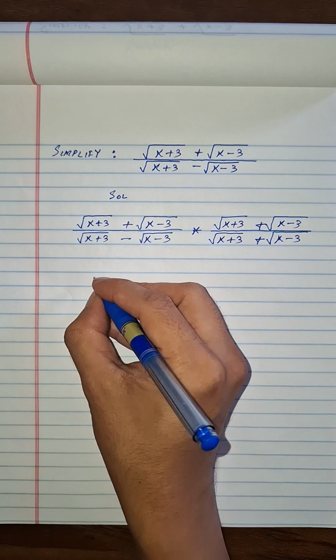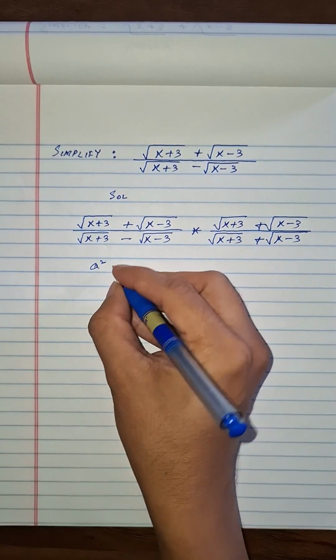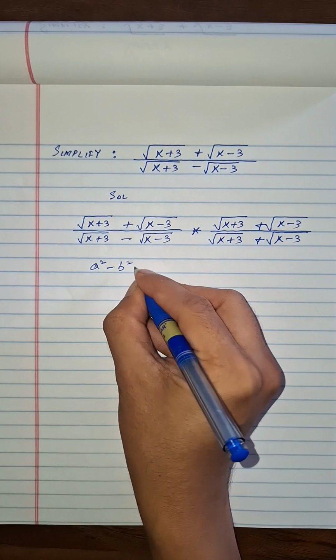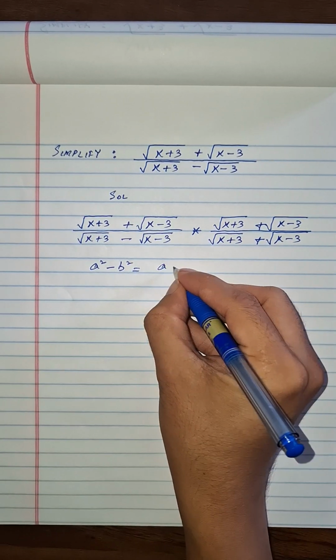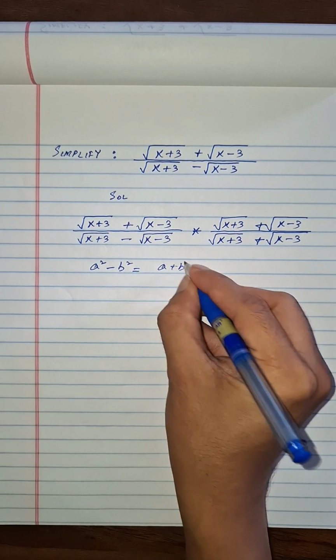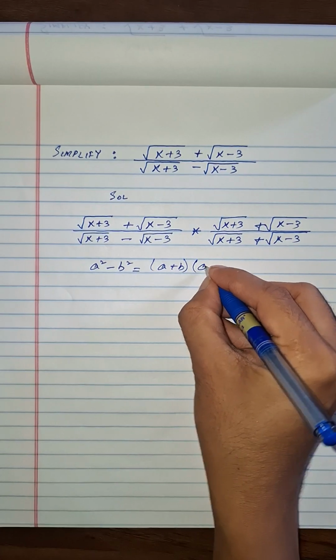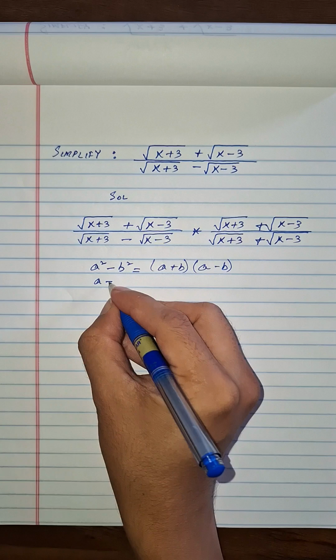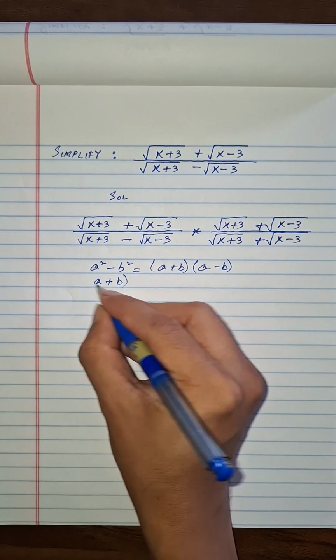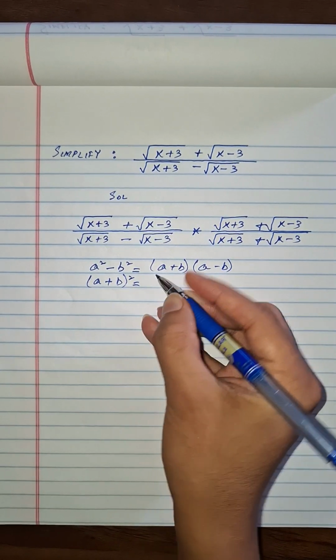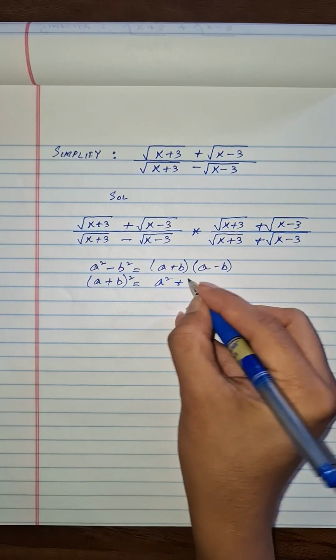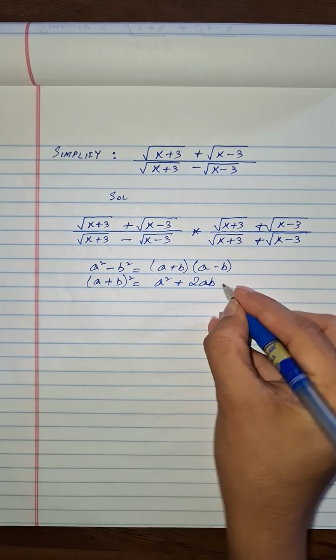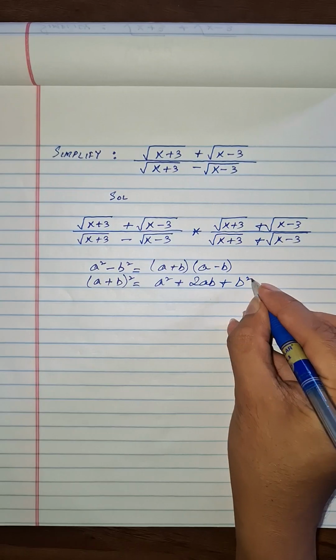Now we know that a square minus b square is equal to (a plus b) into (a minus b), and we know that (a plus b) whole square is equal to a square plus 2ab plus b square.